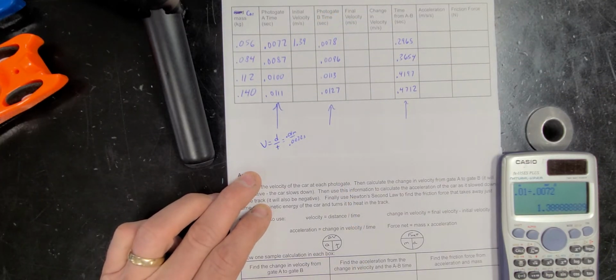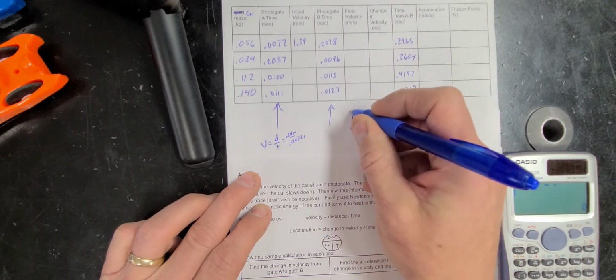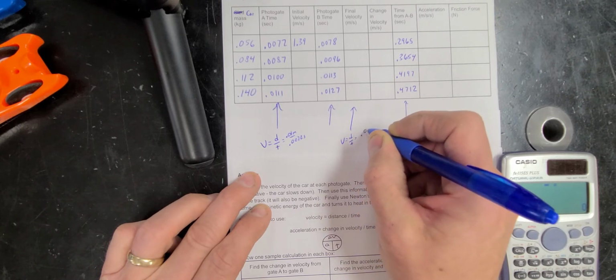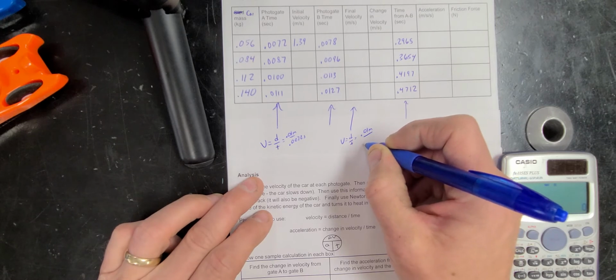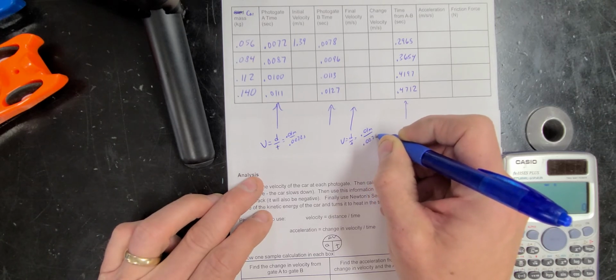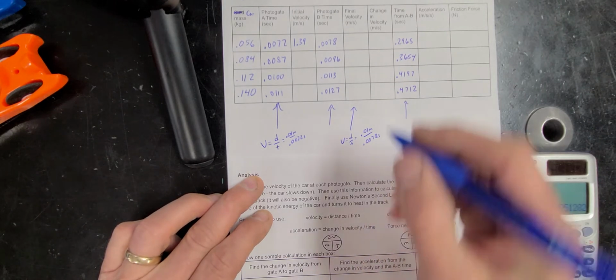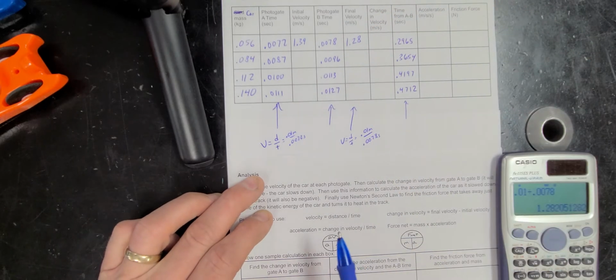Okay, for the second one, I've got 0.0078. So I'm doing the same calculation, velocity, distance over time, 0.01 meters for the flag, and 0.0078 seconds. So 0.01 divided by 0.0078, and we're looking at 1.28.